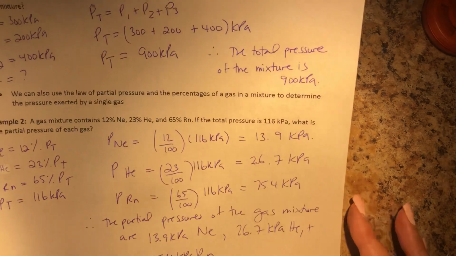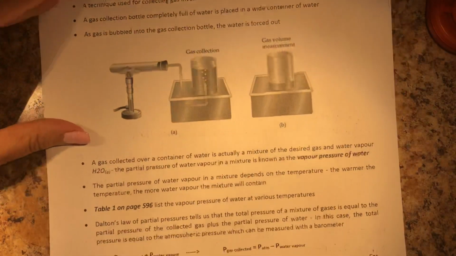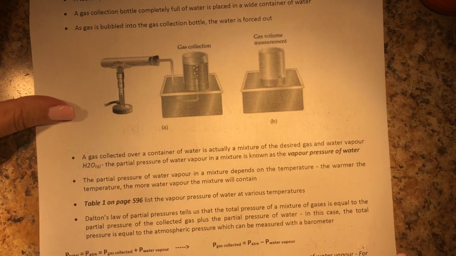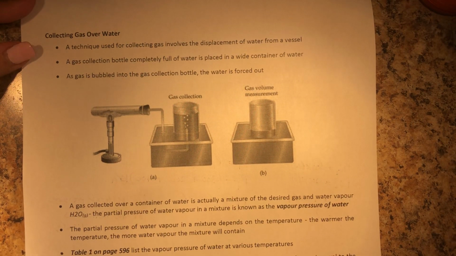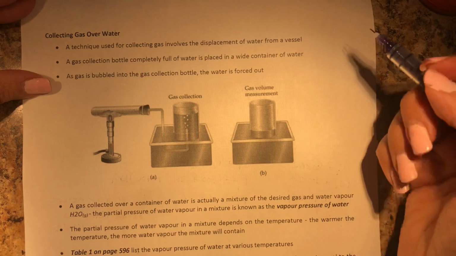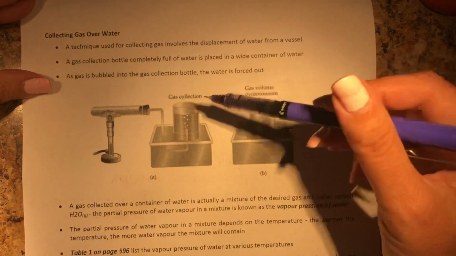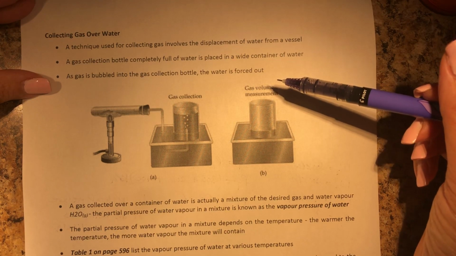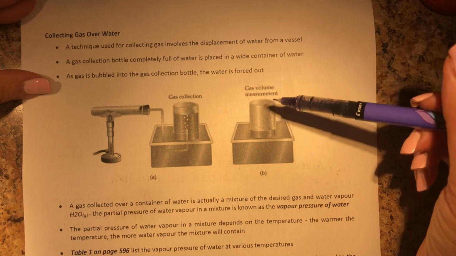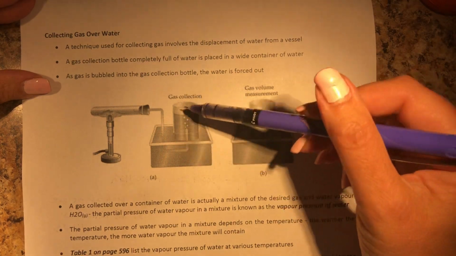The very last bit we will look at is gas collection. When we collect a gas in an experiment, we use a process called collecting gas over water. Essentially that involves displacement of water from a vessel. You can see in this diagram, we have a gas collection bottle completely full of water. That would be this one right here.